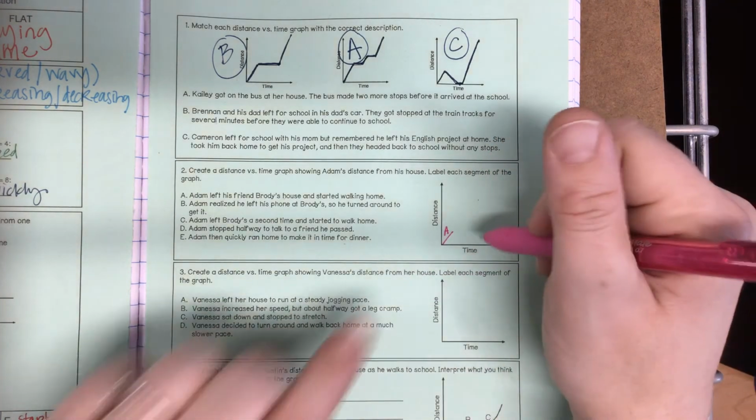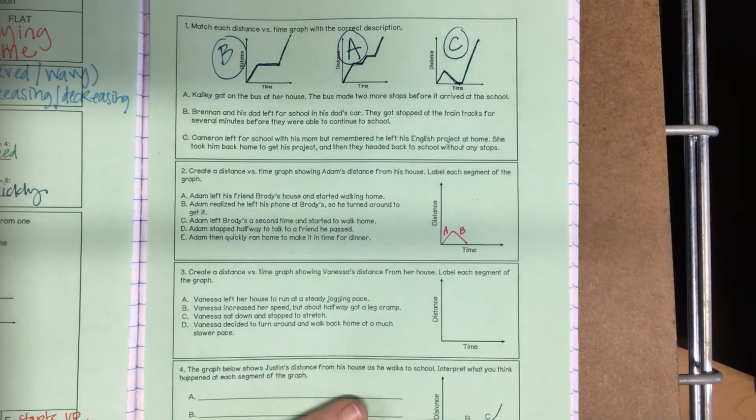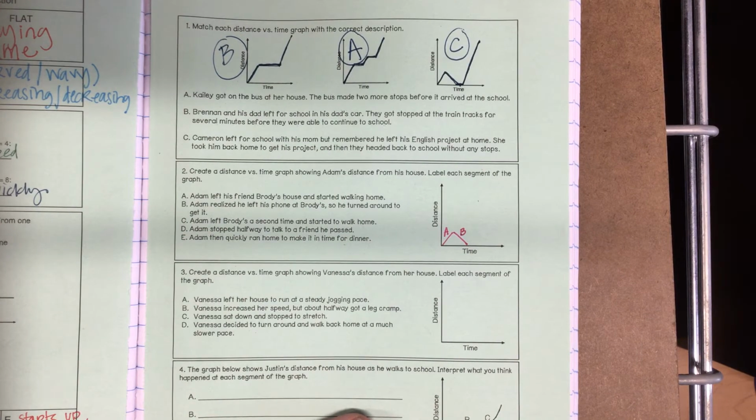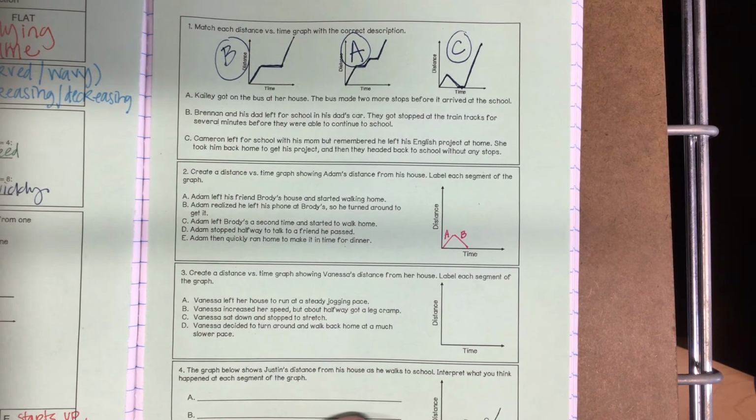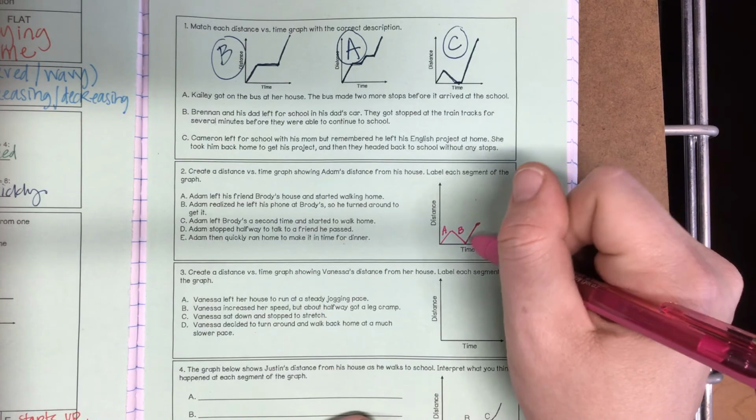Adam realized he left his phone at Brody's, so he turned around to get it. Now what's going to happen? He's going to go down, because he's not going back home. He's going back to where he started. B. Adam left Brody's a second time and started to walk home. Up, down, or flat? Up. Maybe a little bit higher because he thinks he's going to be late now.